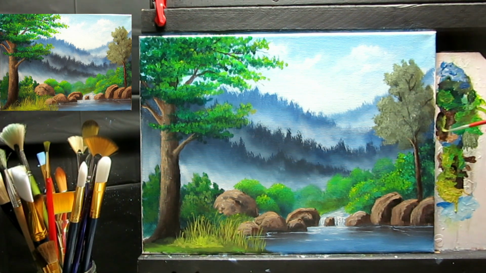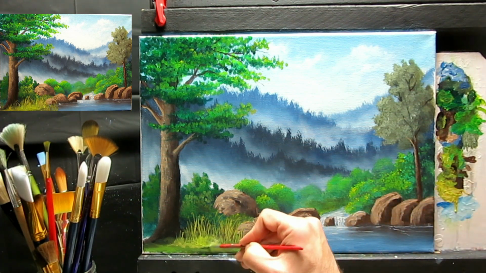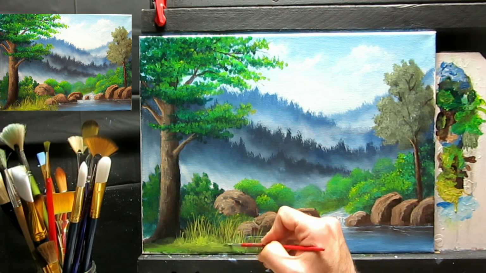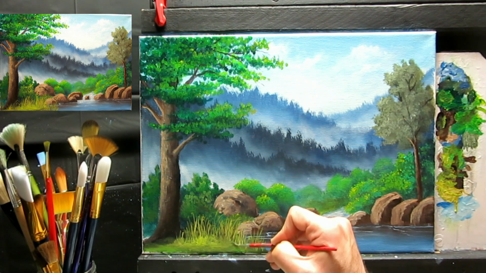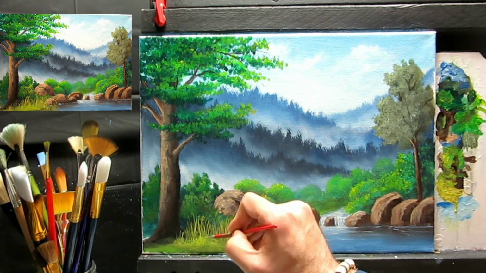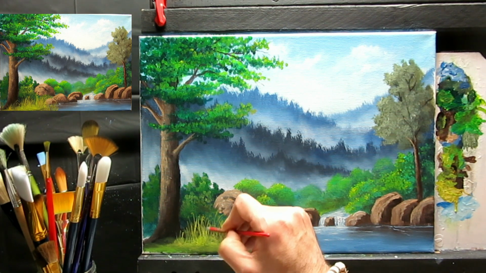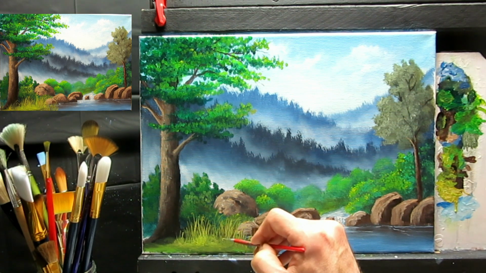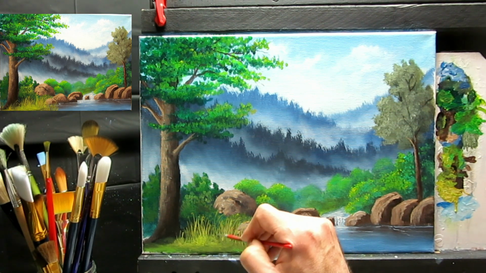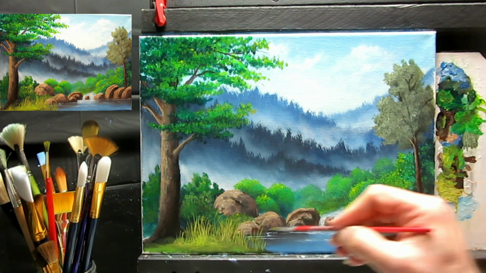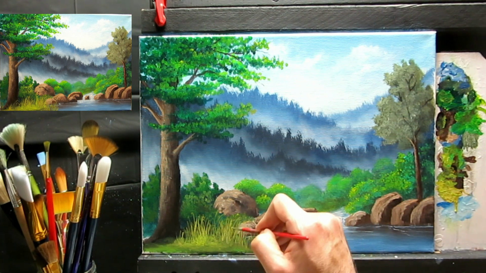Maybe some black, make a darker green, and apply here. Blend it to the base of this grassy vegetation. Make them look part of the landscape.